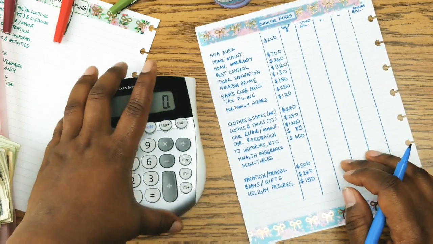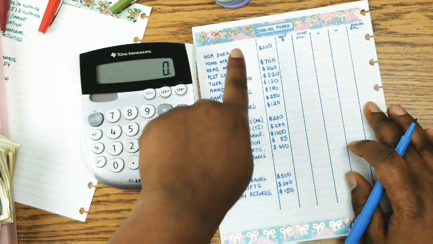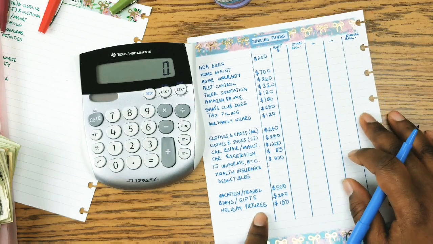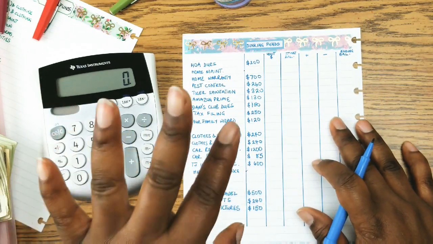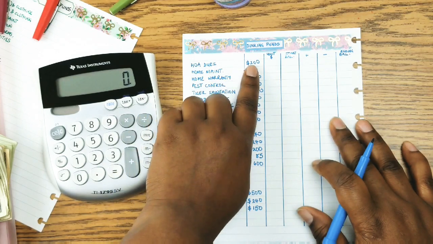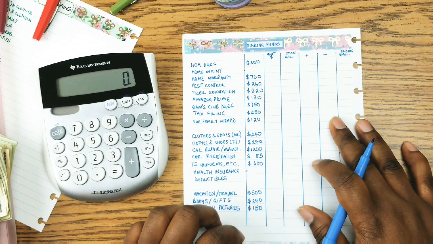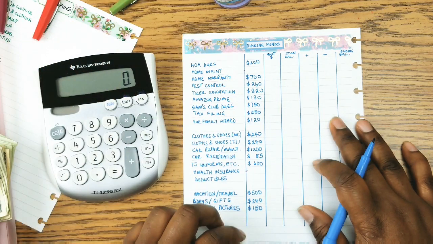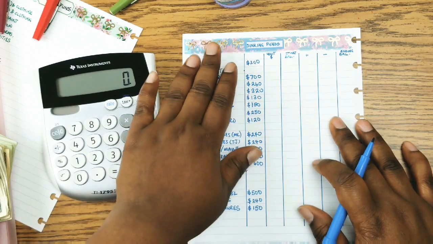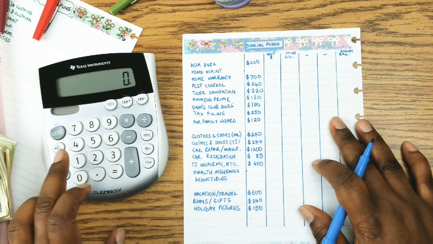Okay, now we're going to do our unit prices. This is how you do sinking funds. You find the total amount, and I hope you guys can see that. Yes, I think you can. You find the total amount of whatever it is you're funding and divide it by the number of months that you have before you pay it. So because I want to make this a yearly thing, let's divide everything by 12.